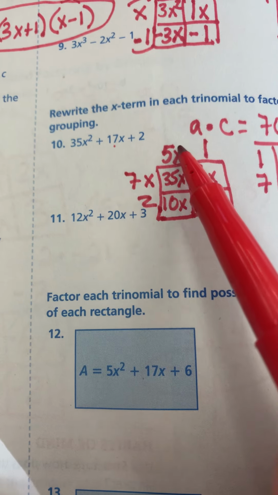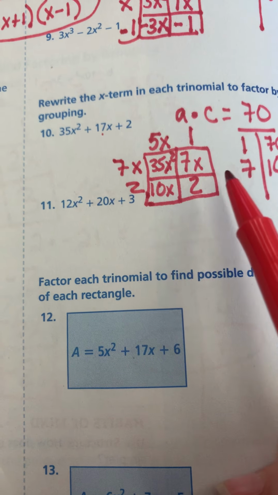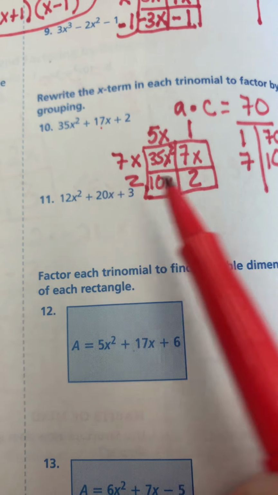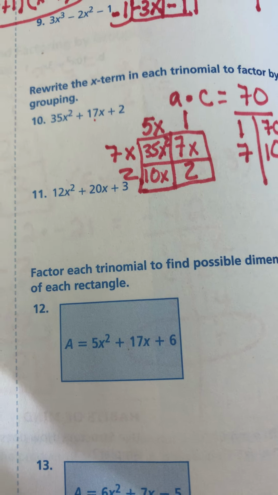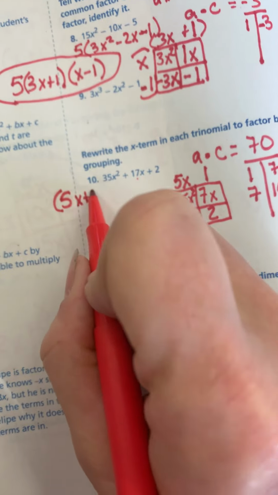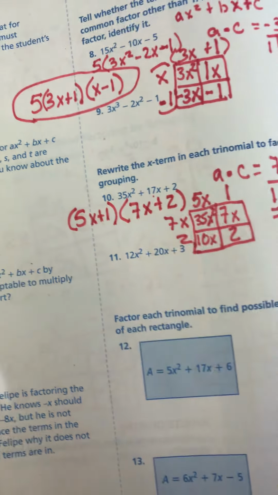And then just double check. 5x times 7x is 35x squared. 1 times 7x is 7x. 5x times 2 is 10x. 1 times 2 is 2. So the answer is 5x plus 1, 7x plus 2.